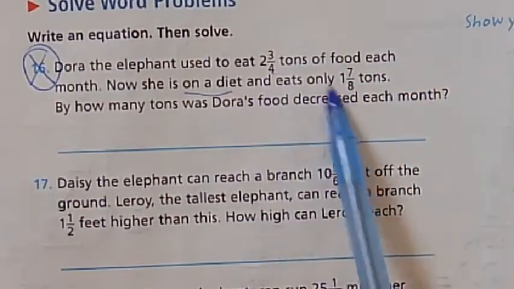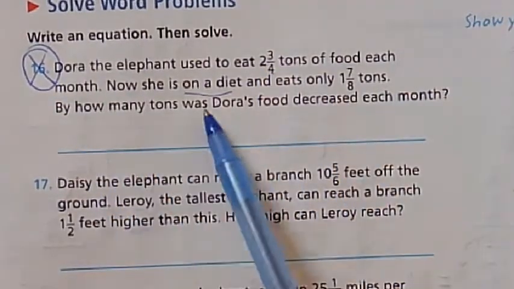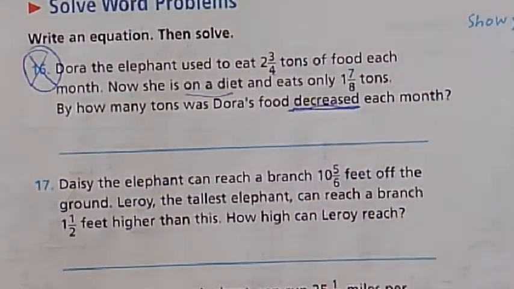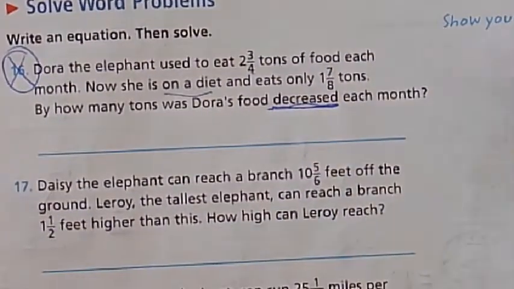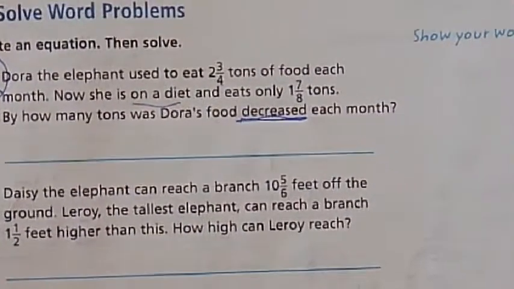I already can see this is less because look at the whole numbers. I'm going from 2 to 1. By how many tons was Dora's food decreased? So if we're thinking about what operation we need to use, the word decreased shows me that I'm getting smaller, which means I'm going to need to subtract.